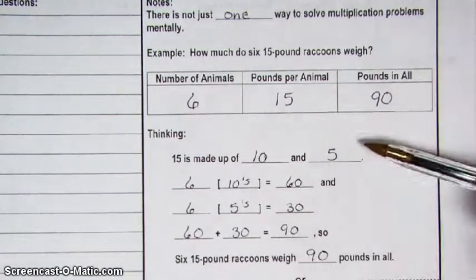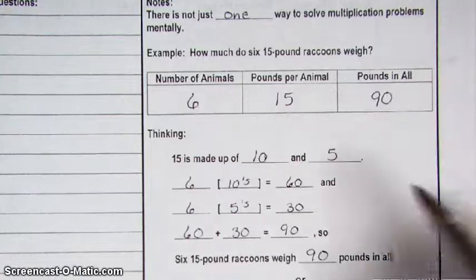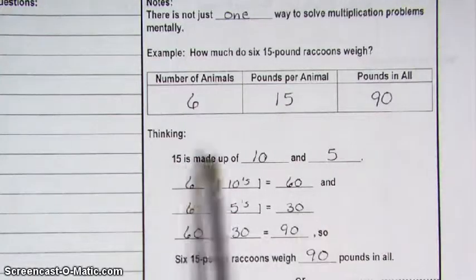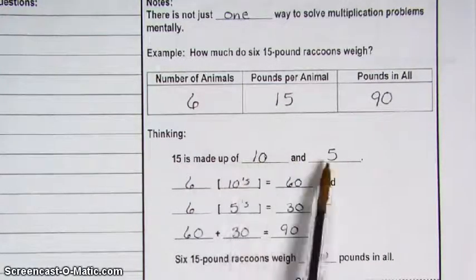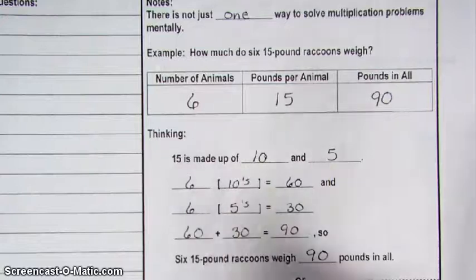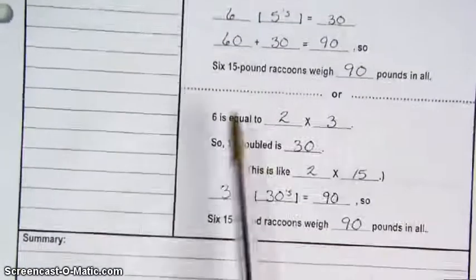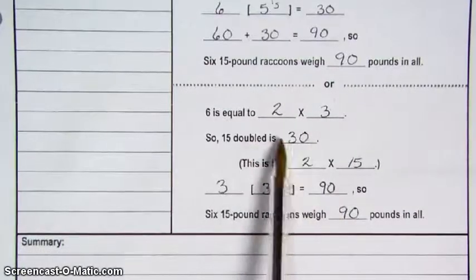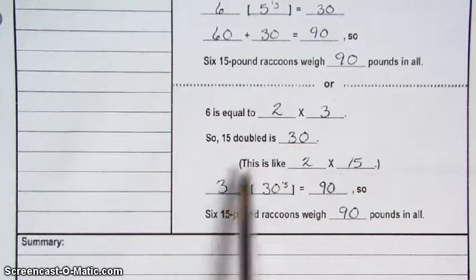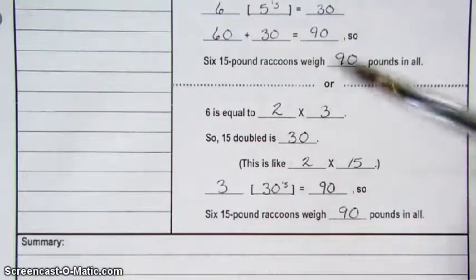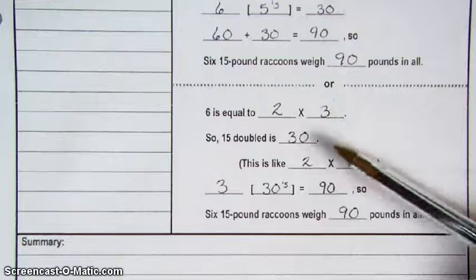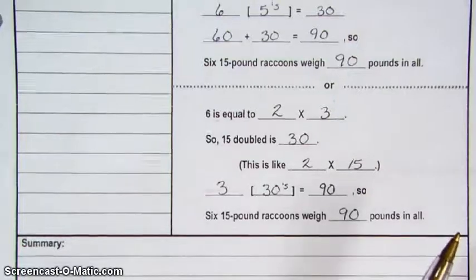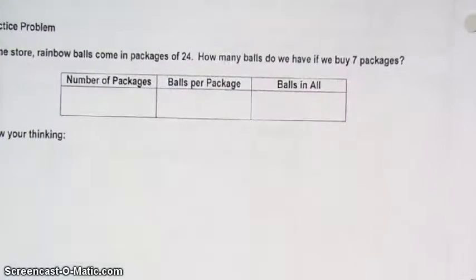So as you can see, we have two completely different ways to think about this problem. One is to decompose the pounds per animal into 10 and 5 and then multiply it by the 6. The other is to decompose our 6 into 2 times 3, start doubling our 15, taking that answer, and then multiplying it by the 3 to get 90. Both of these answers give us the correct answer, and both of these solutions are ways we can think about this. On the back side of this page is an example for you to try.